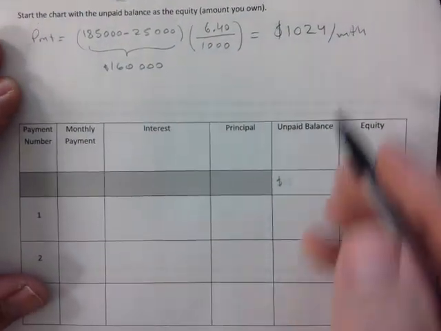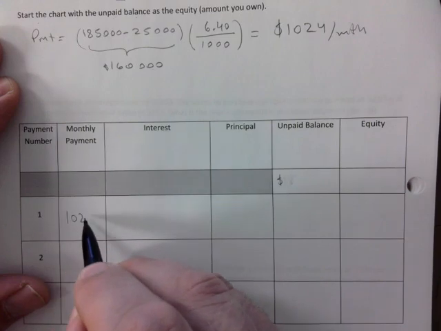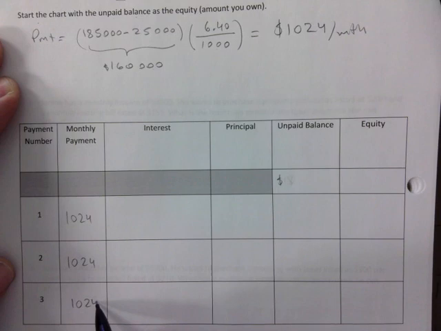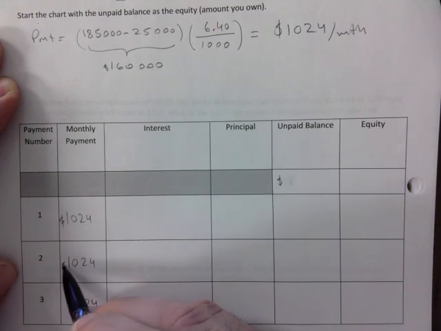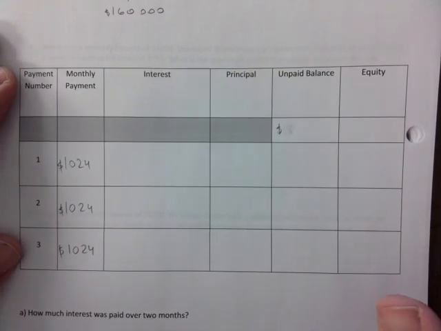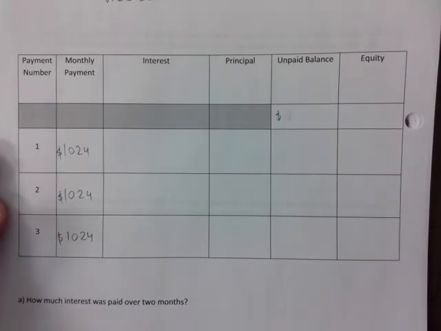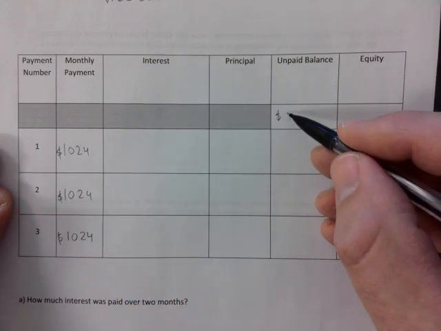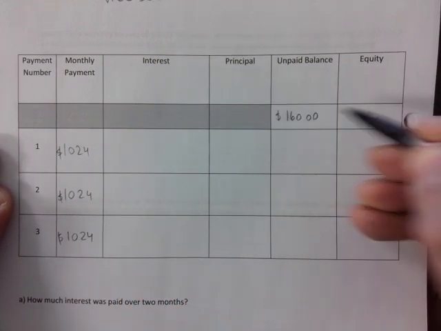So that payment stays the same. So we're going to go ahead and fill that in. And if you care for full marks, make sure you have dollar signs everywhere. I find it a little unfair that the province would take it away if even one is missing, but that's how they go with it. And so this is 160,000 here, unpaid balance.